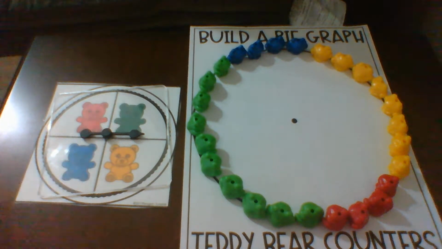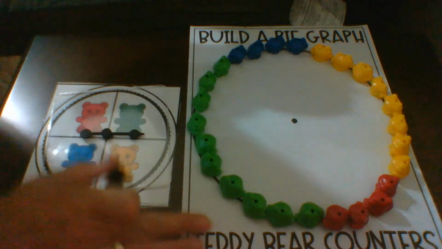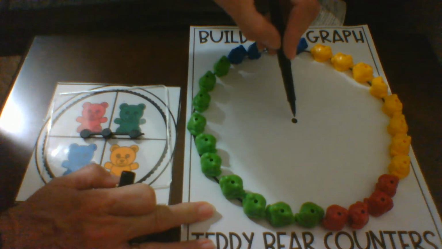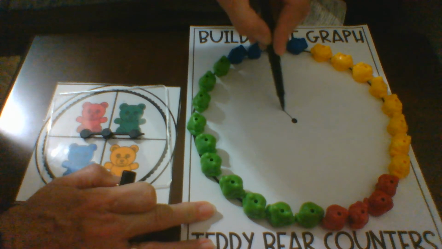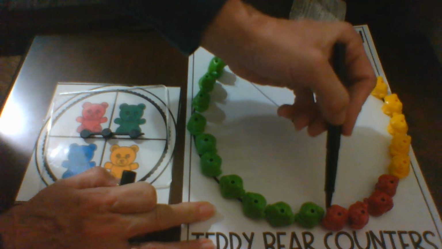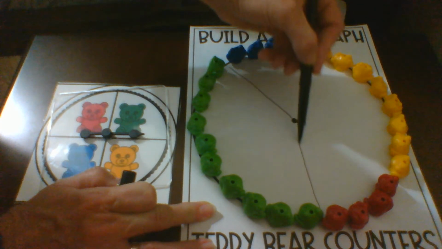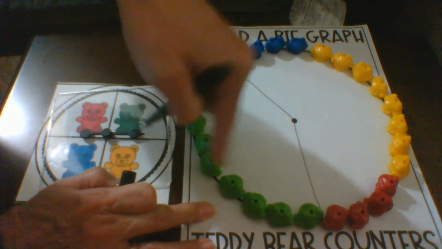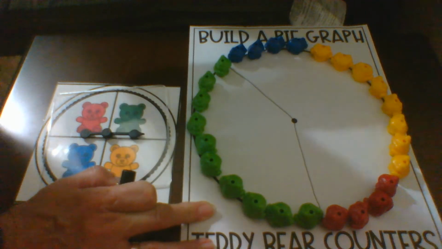Well, let's see. Now we need to take our crayons, or make our lines, right? I'm going to do my best to make a straight line. And let's see. Right? Because all of this is going to be what color? Green. Let's see. 1, 2, 3, 4, 5, 6, 7, 8, 9, 10.